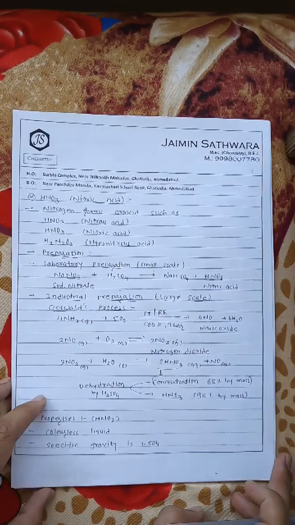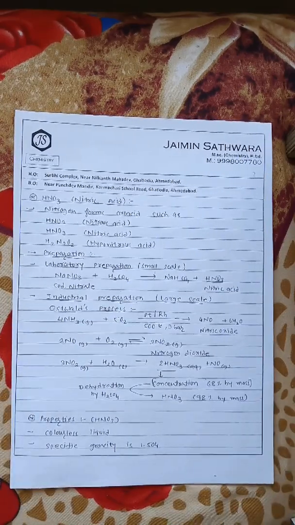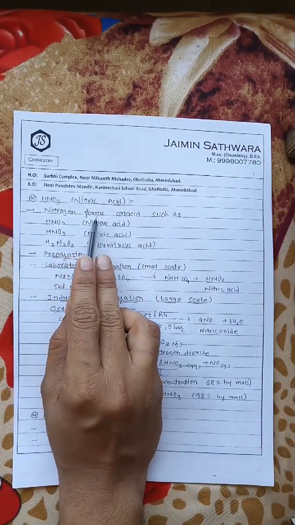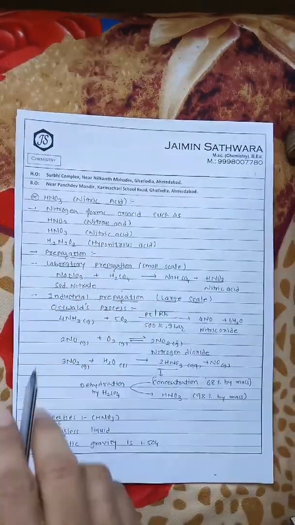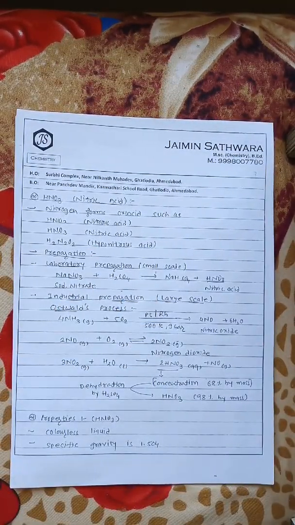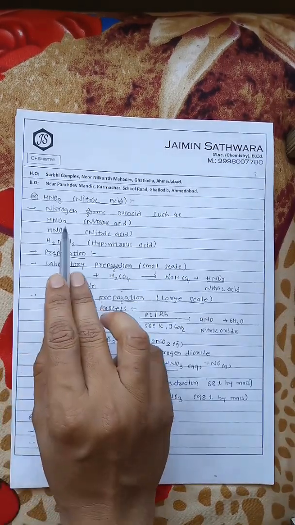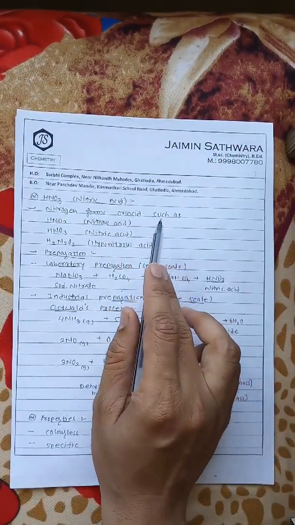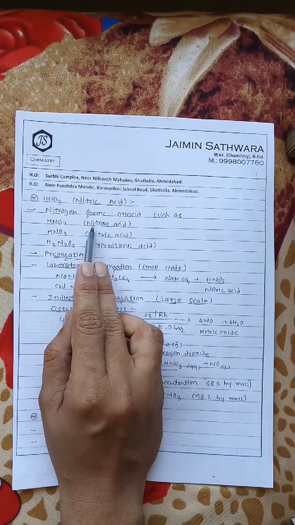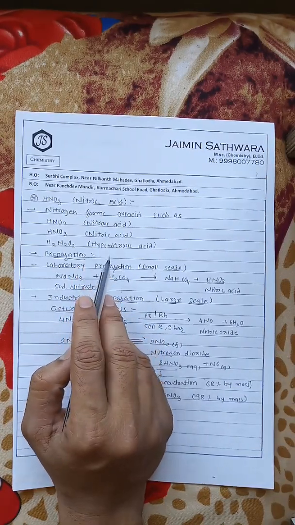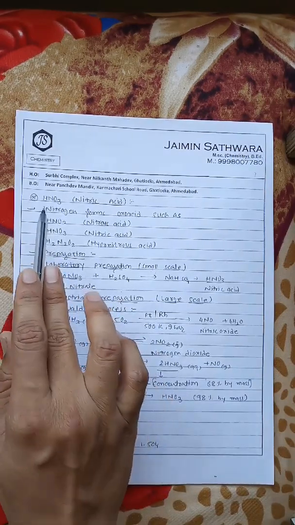Now the preparation and properties of nitric acid. Nitrogen forms various types of oxo acids. Oxo acid, what does it mean? An oxo acid is a compound which possesses an OH group and shows acidic property. So nitrogen forms various oxo acids like HNO2, HNO3 and H2N2O2, called nitrous acid, nitric acid and hyponitrous acid respectively.